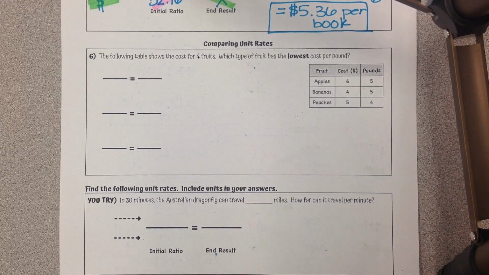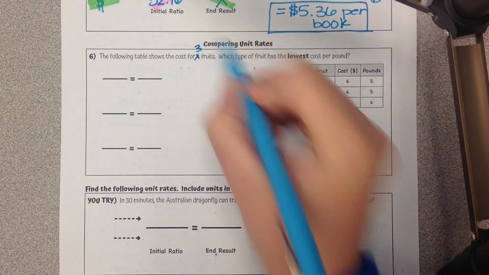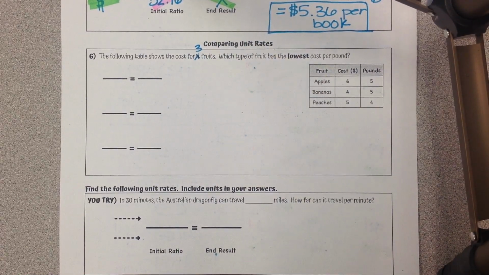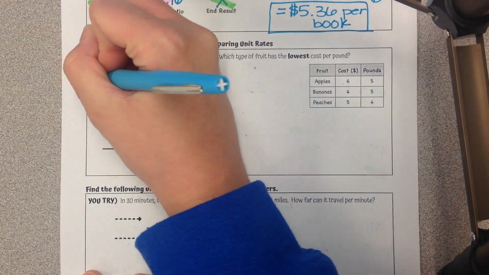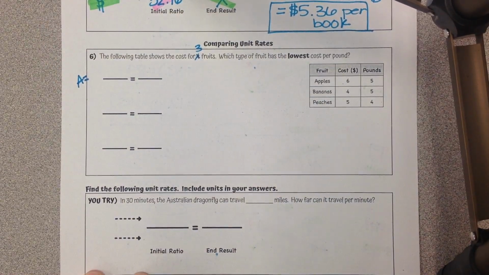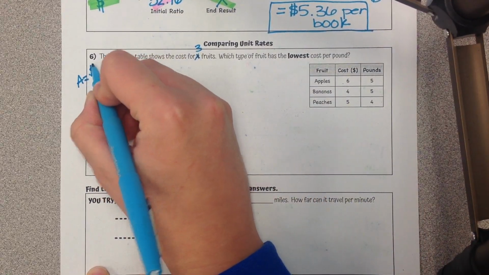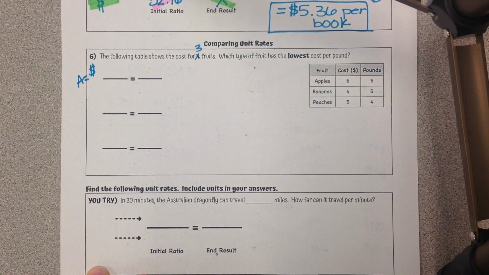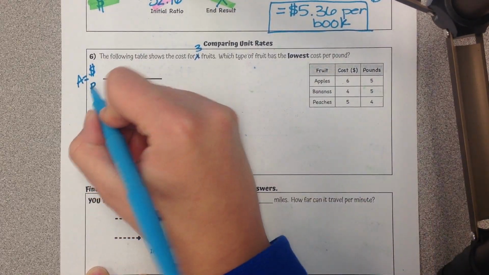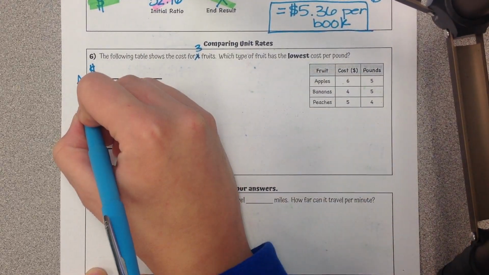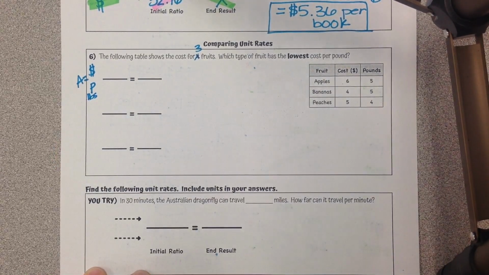It says, the following table shows the cost for 3 fruits. Which type of fruit has the lowest cost per pound? So we're going to look at all of them. I'm going to start with apples. I'm going to put an A here so I know I'm looking at apples. I have the cost in one column, so I'm going to put the cost on the top, and then the pounds.